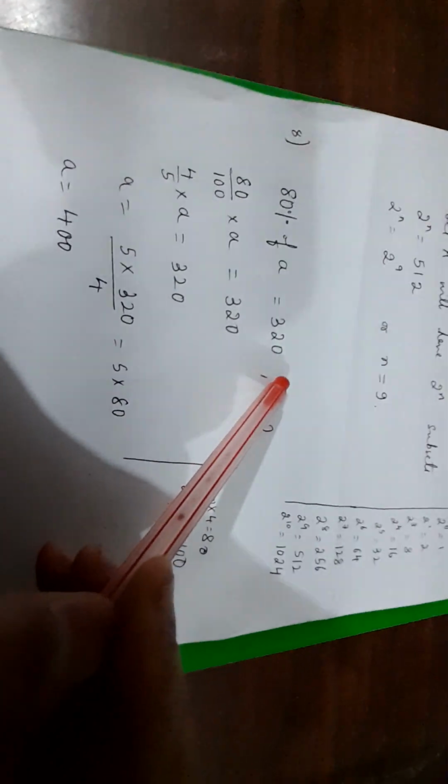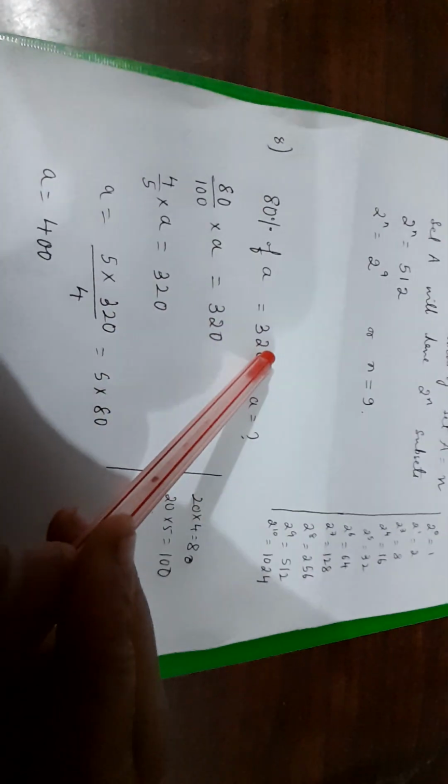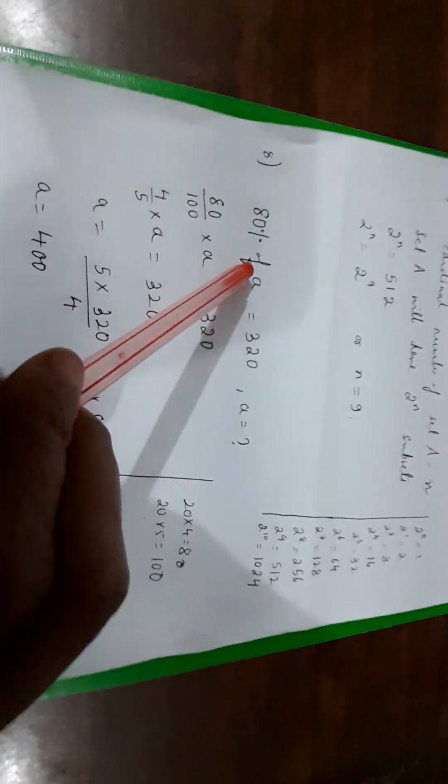Now some students, most students rather I should say, what they have done in UT1 when I had given this, they took it as 80% of 320. Please don't do that mistake. I am not asking you what is 80% of 320. It is 80% of some number. We don't know that number. We can take it as X or A or whatever. So 80% of that number is equal to 320.